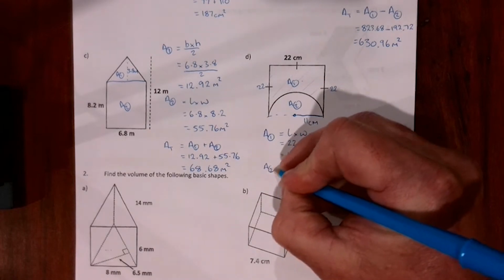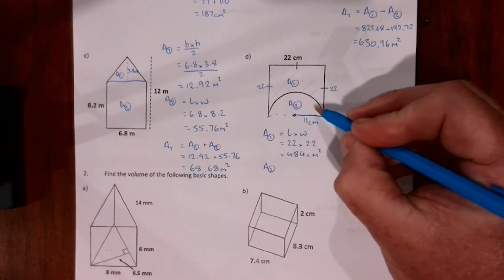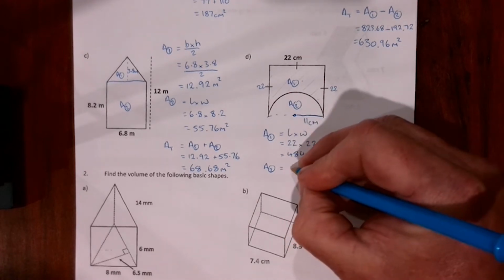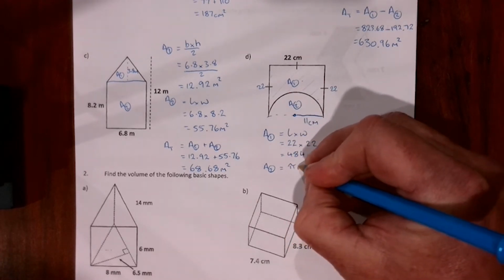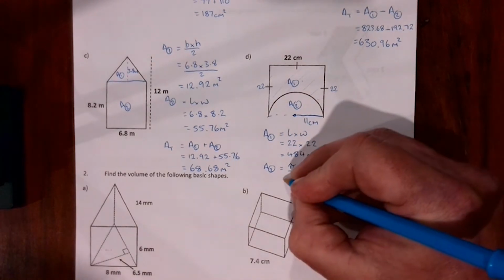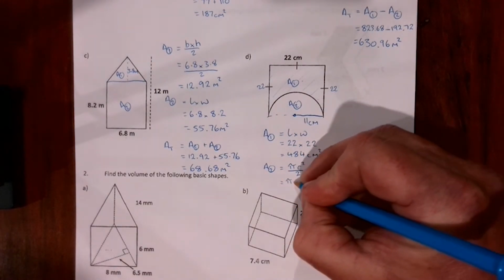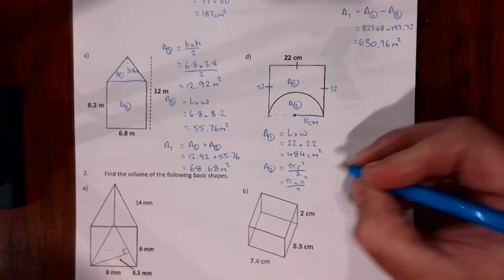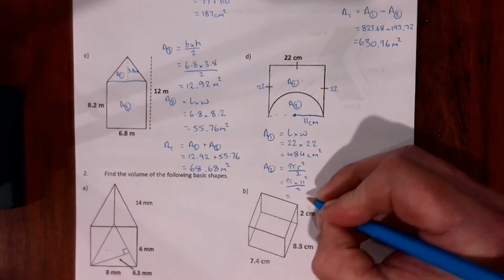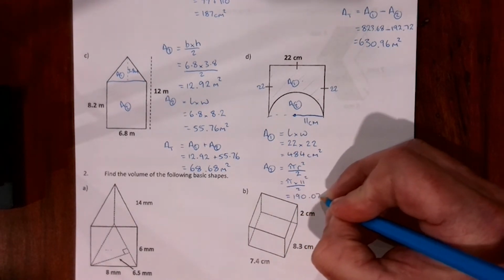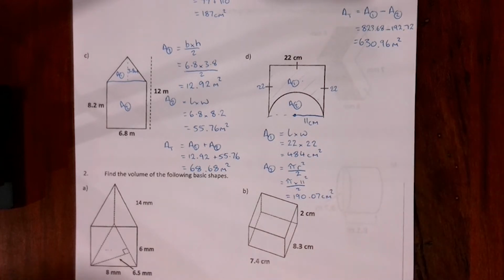Area 2 is half a circle. Okay, so we're going to use the area of a circle formula, pi r squared, but we will be dividing by 2. So that will be pi times 11 squared, all divided by 2, running out of room, which gives us 190.07 square centimeters.